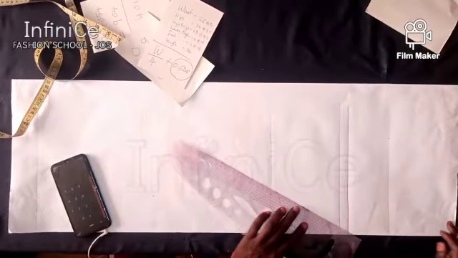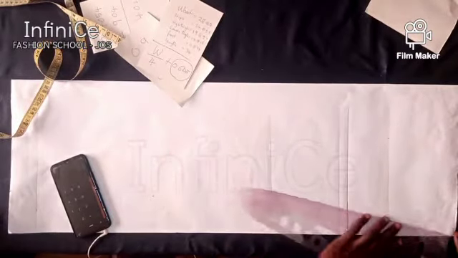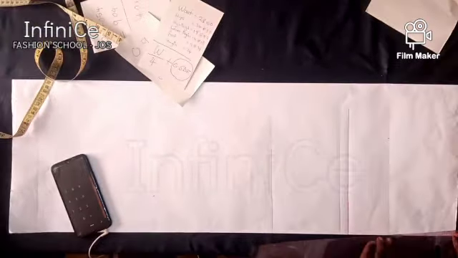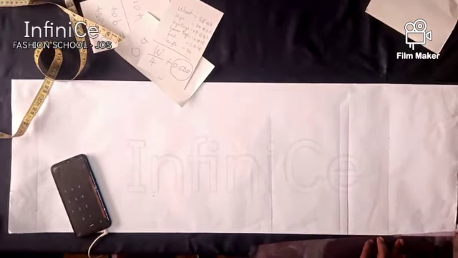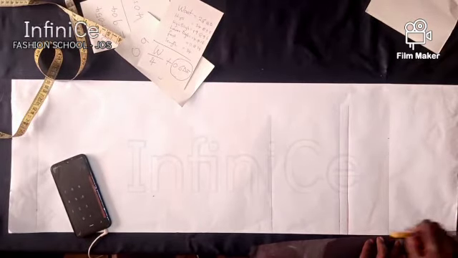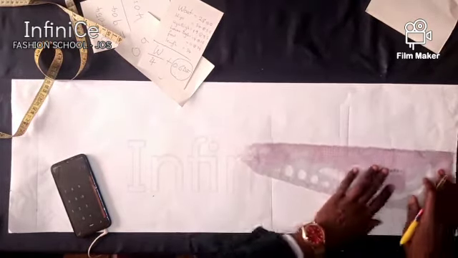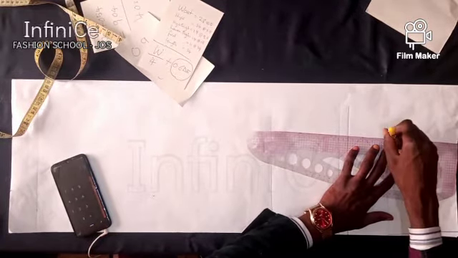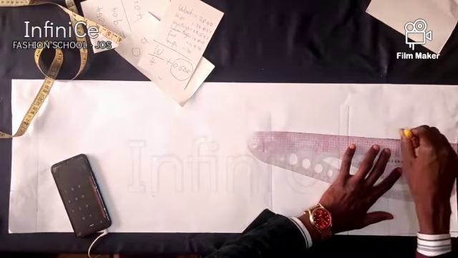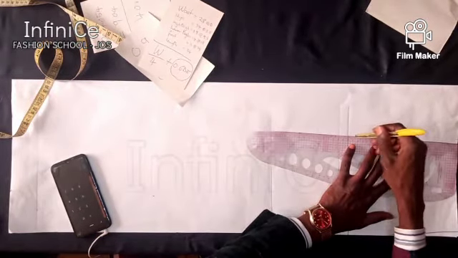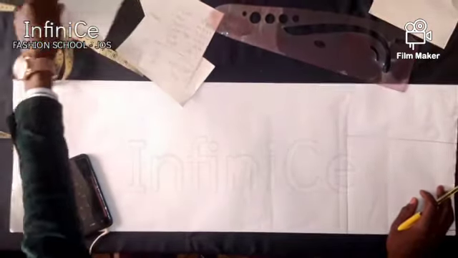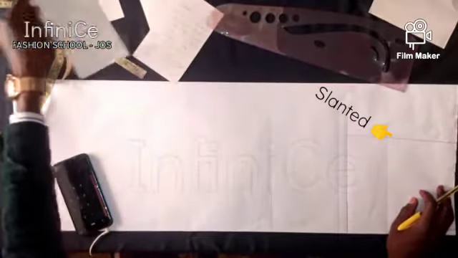Then connect this side, each of them back to the origin and end of the hip. That's the mark we've gotten on the hips. So this is the beginning of the hips, then this is the end of the hips. So we connect this and then rule your line up to the crotch. Are we following? Next is we'll calculate our crotch size.